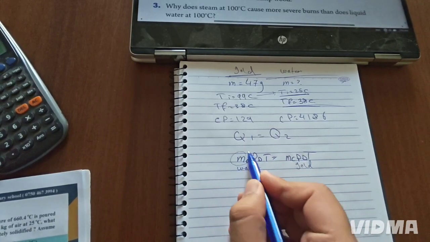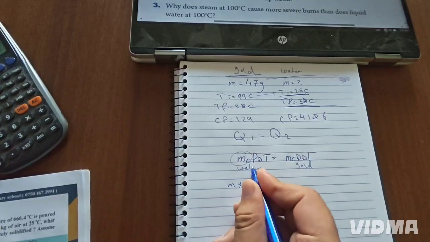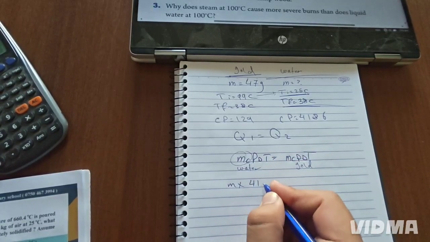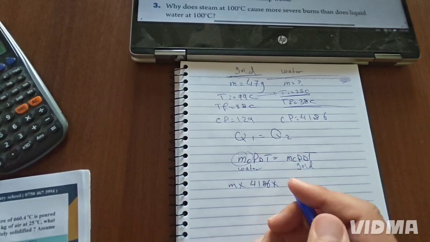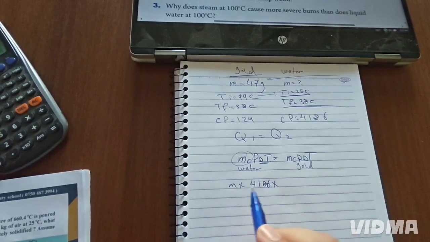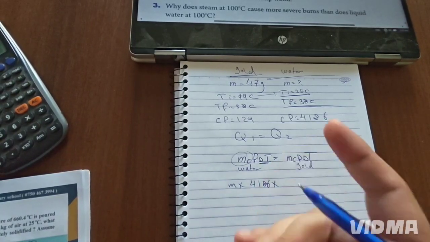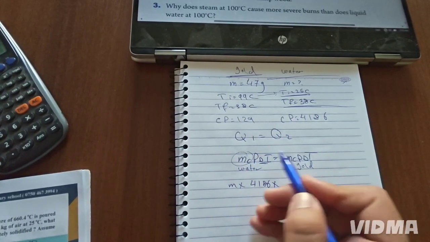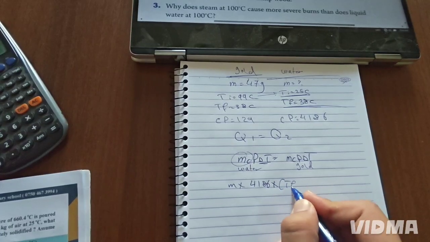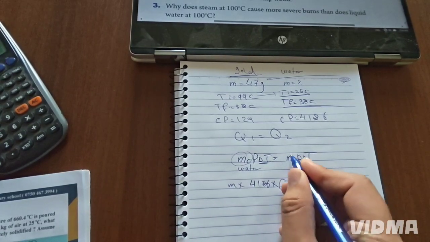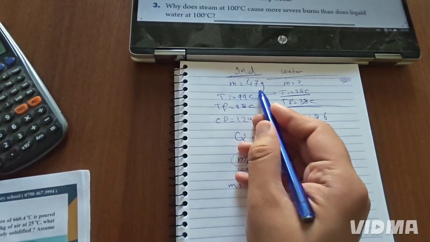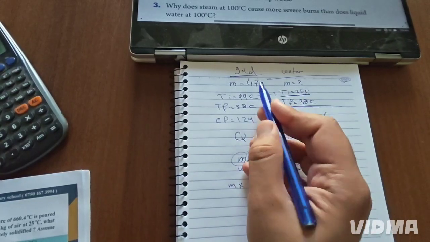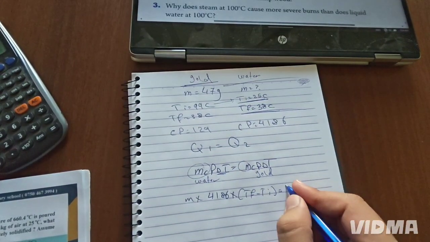So we have to find the mass of the water times the Cp of the water, which is 4186, times delta T. If you remember, I told you if you have absorbing, it means Tf minus Ti. So Tf minus Ti equals the mass of the gold. We have 47 gram. Because this is gram, we have to convert to kilogram by multiplying by 10 power negative 3.